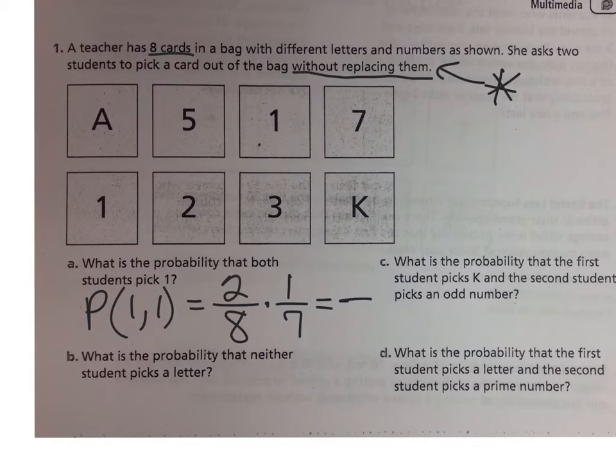And then if we multiply those, that would be 2 out of 56. Those are both even numbers, so we can reduce that down to 1 out of 28. Very good.